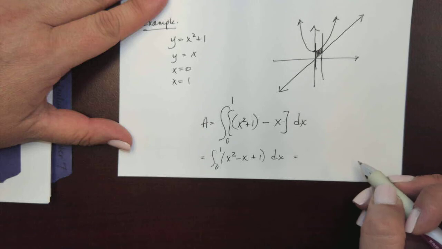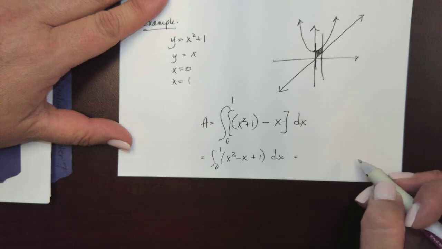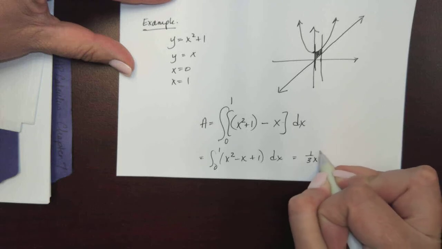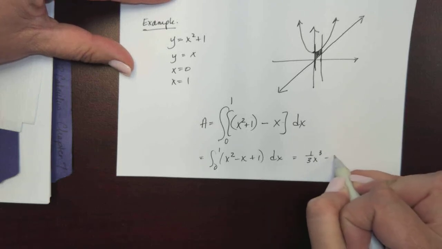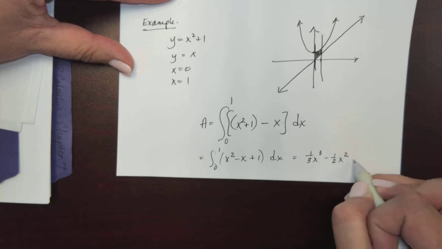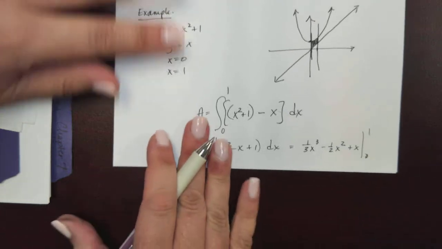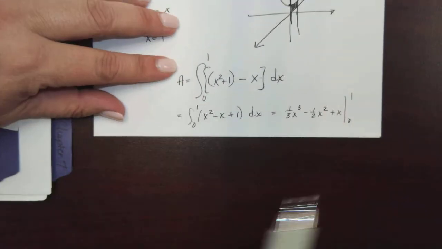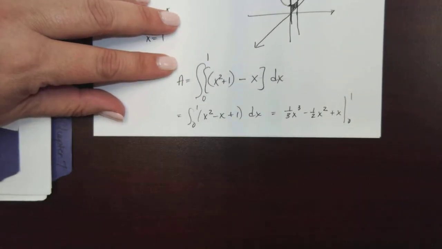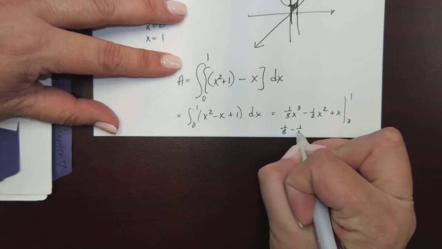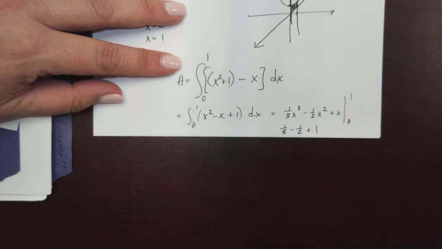And that is the integral of x squared, 1/3 x cubed, minus 1/2 x squared, plus x from 0 to 1. What's nice is one of them was 0, so I don't have to do anything with that. So now I have 1/3 minus 1/2 plus 1.